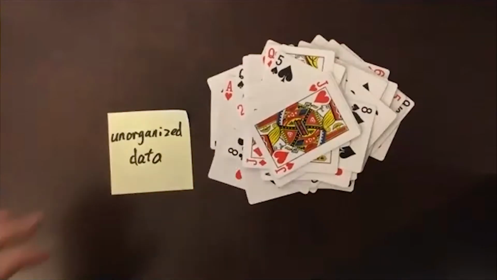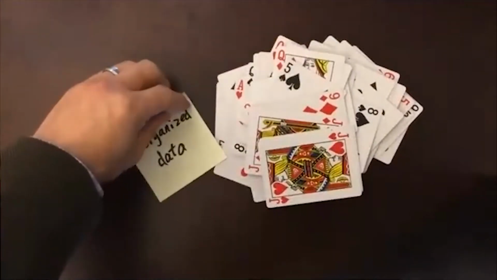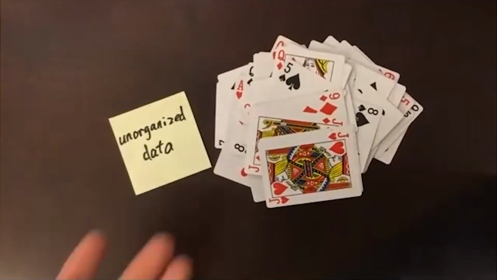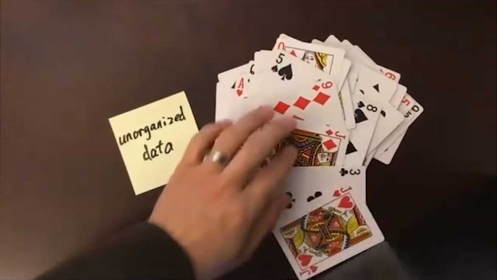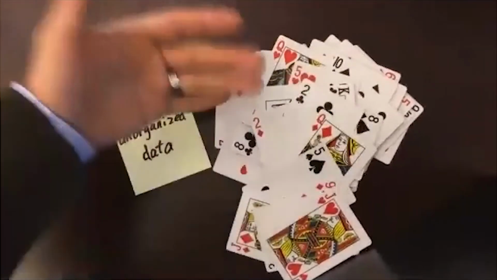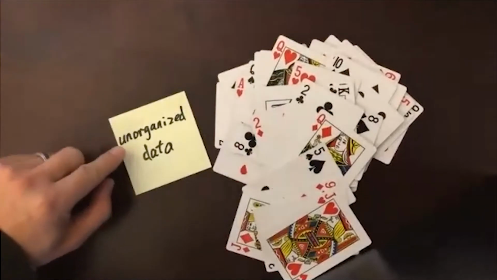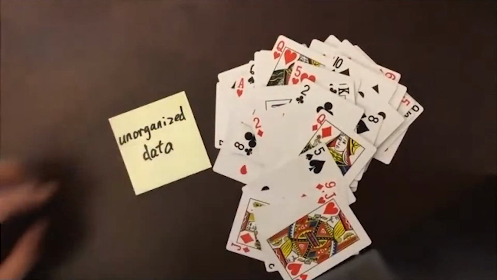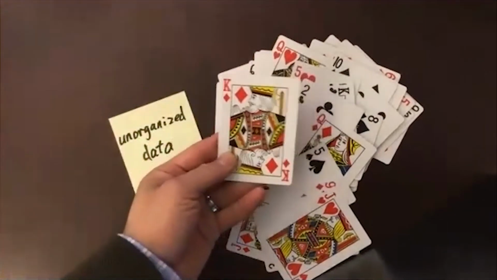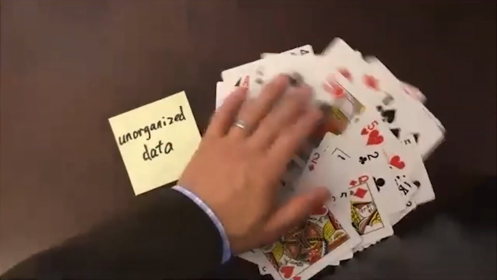Here is a set of poker cards. I took a card out of this. And if we want to find out which card is missing, we have to go over all those cards and try to figure out which card is missing. The key idea here is that this is randomly shuffled, unorganized data. What I took is the king of diamonds, but if I don't tell you, you have to go through all these cards trying to figure out which one it is.